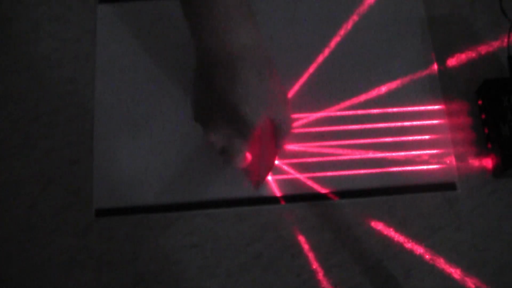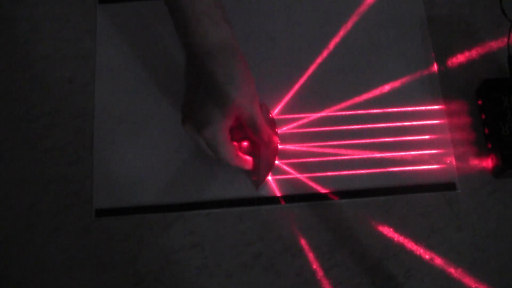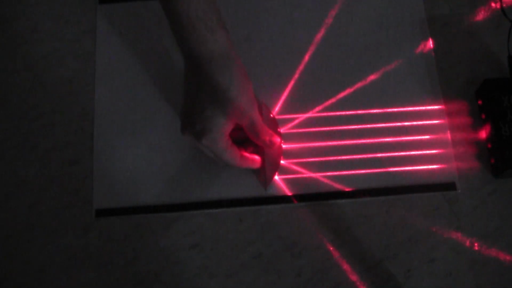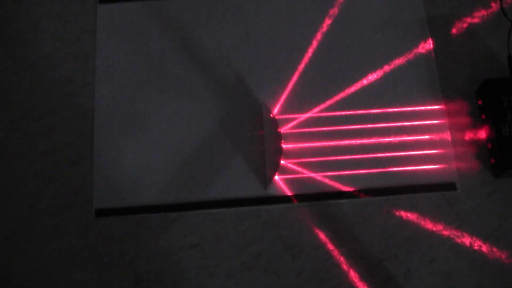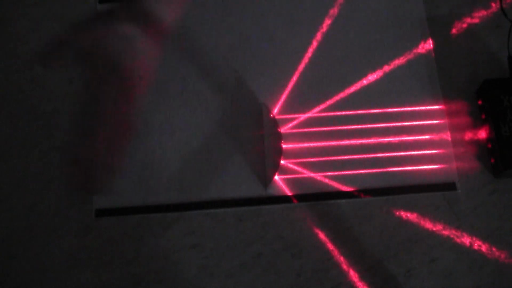A convex mirror does the exact opposite. So it's very similar to the diverging lens, except again, the light stays on the side it started on. So this mirror has a radius, but this radius goes to the right.